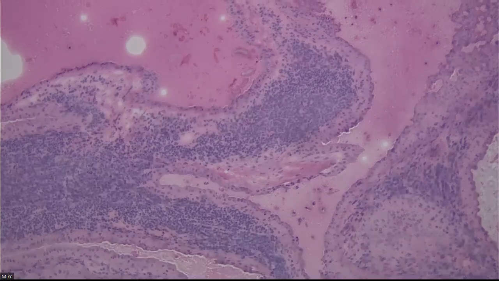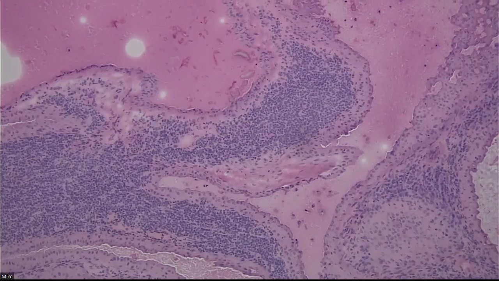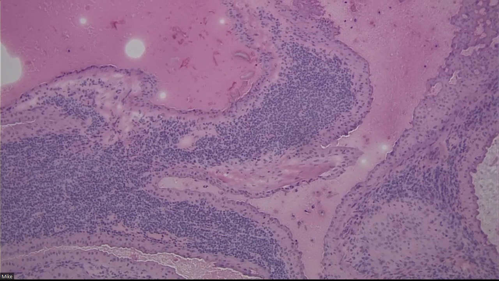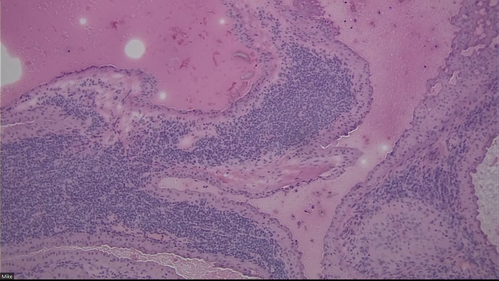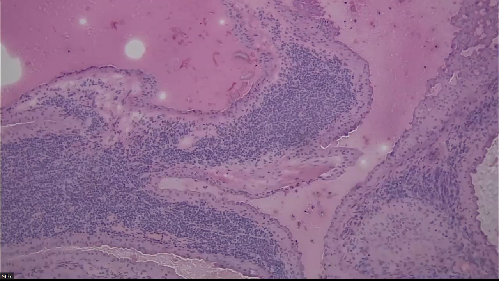And look at the characteristics of the cells lining the spaces. They're kind of like hobnailing into the spaces. Their nuclei are pretty low grade. Look at the cytoplasm.